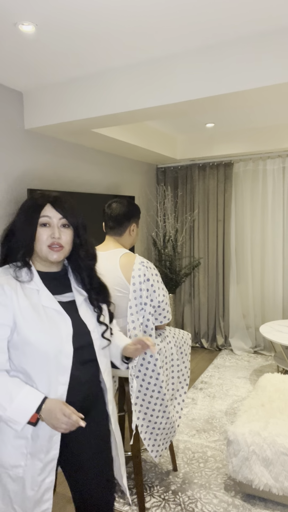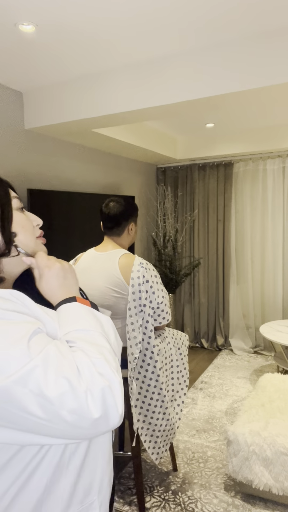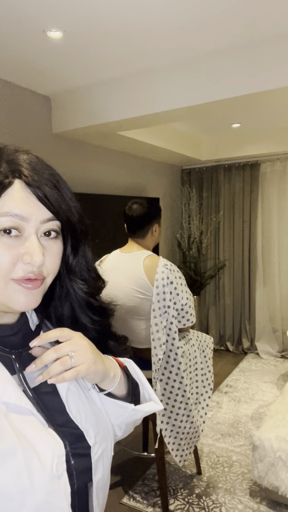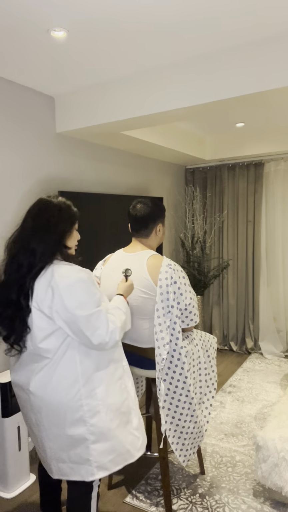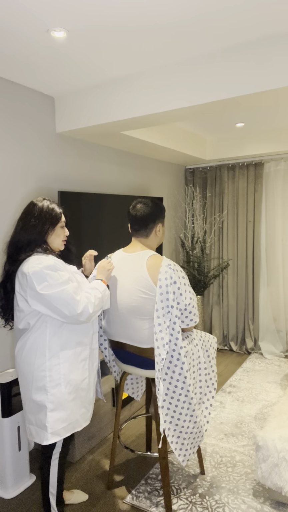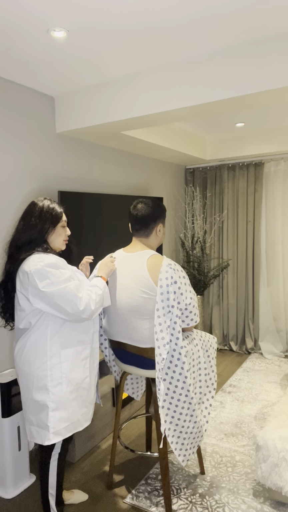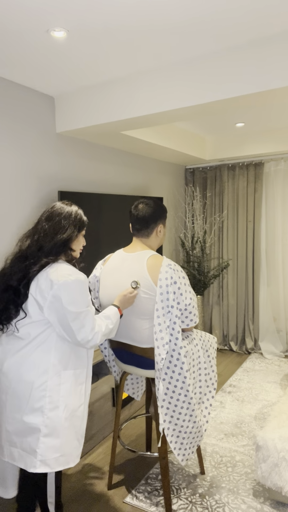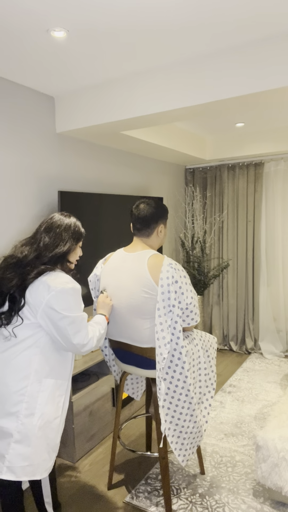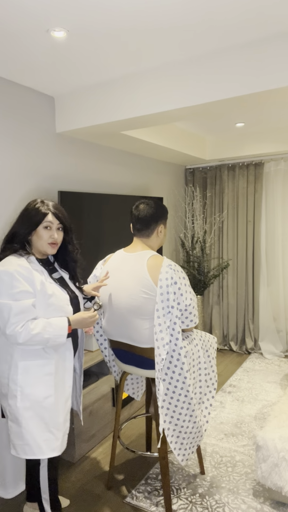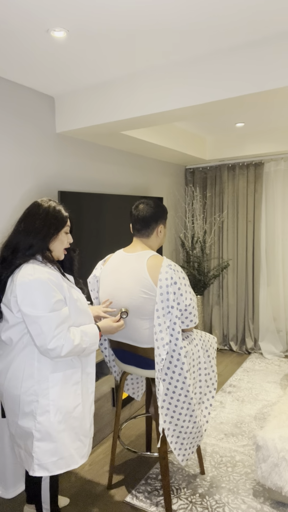Now I'm gonna start auscultation. I'm gonna listen to the lungs. For time purposes, my patient will be breathing faster. Every time I'm touching you, please breathe in and out fast. Okay? I'm starting about the scapula in. I'm hearing the lung sounds are clear throughout.